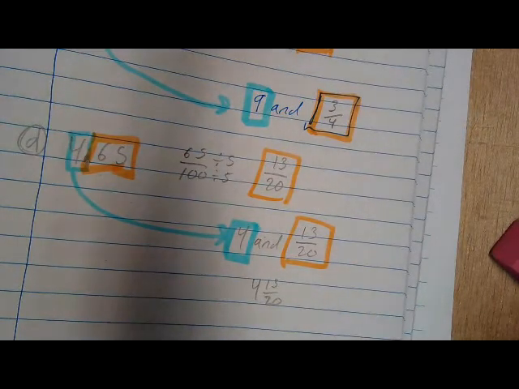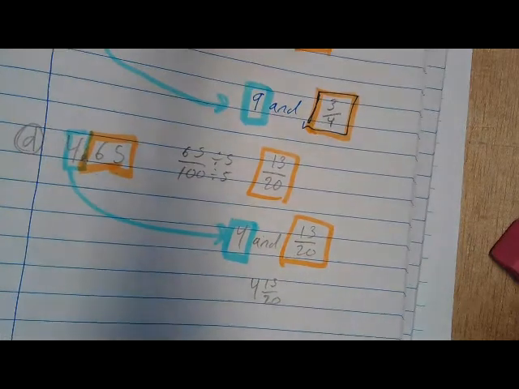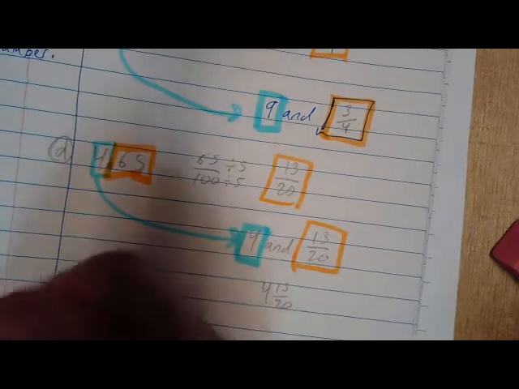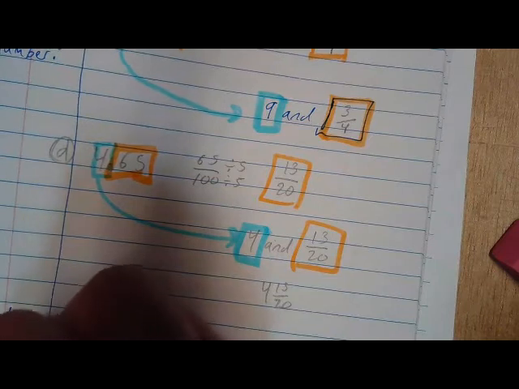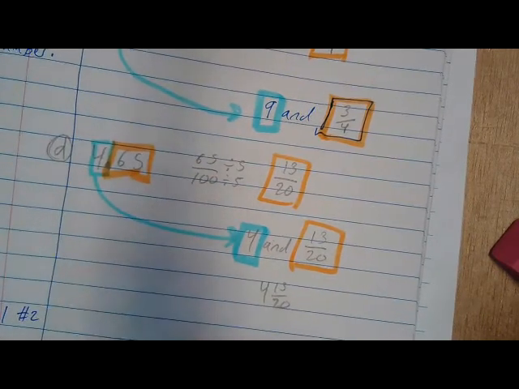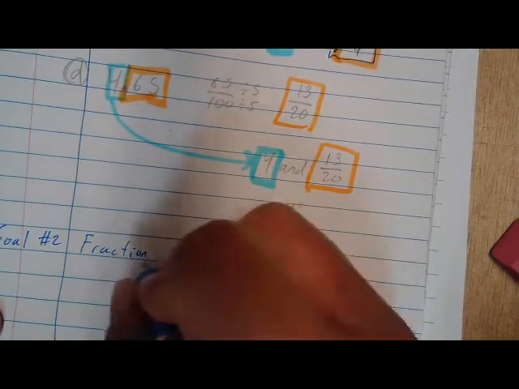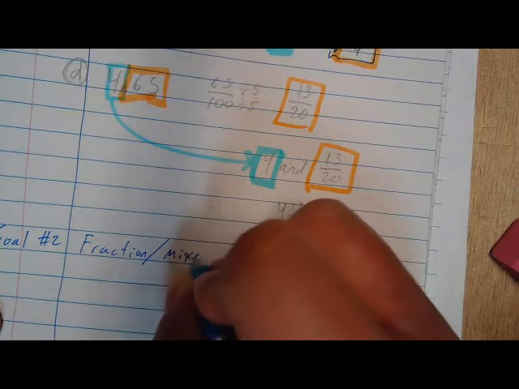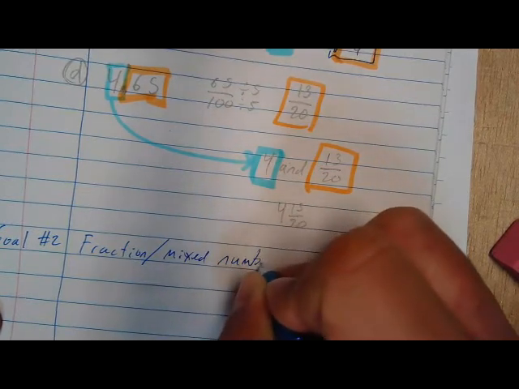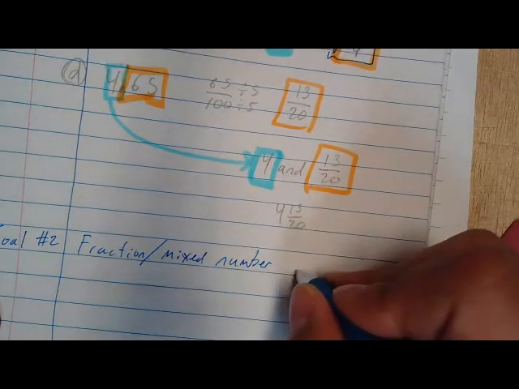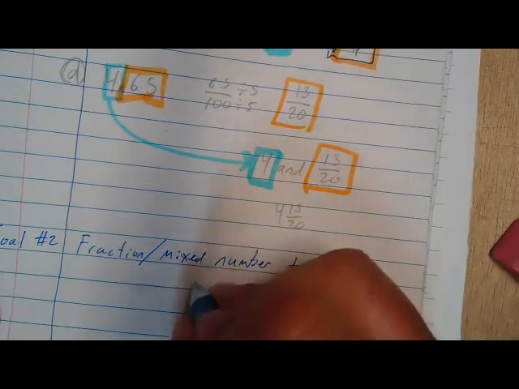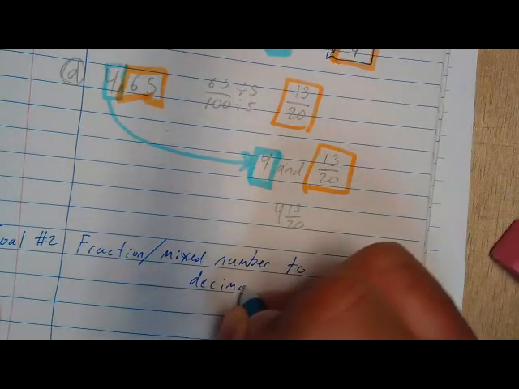All right, now we're going backwards. Now we're up to goal number 2. We're going from a fraction or a mixed number to decimal. Okay.